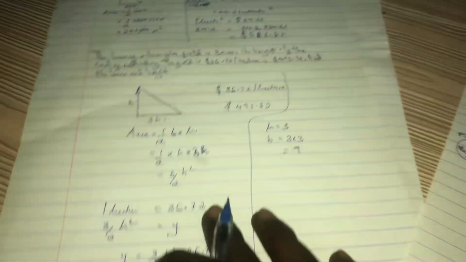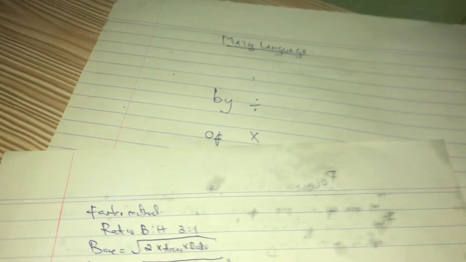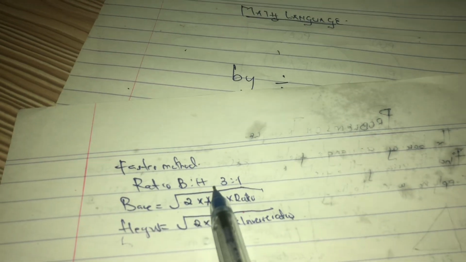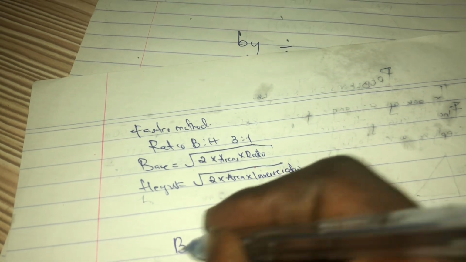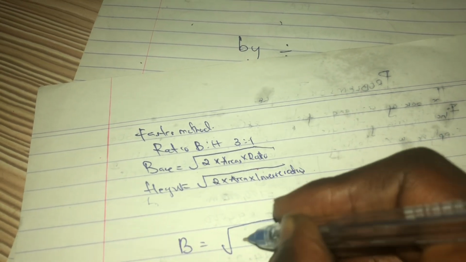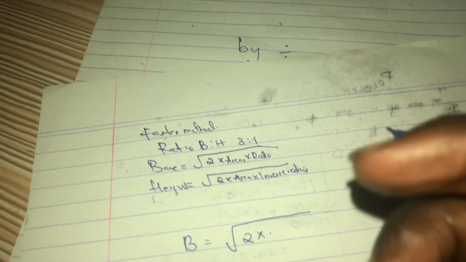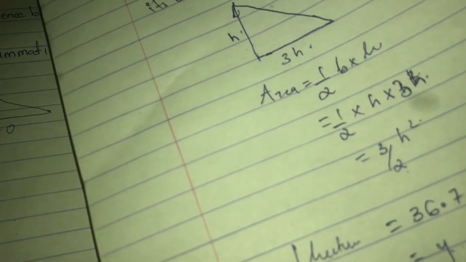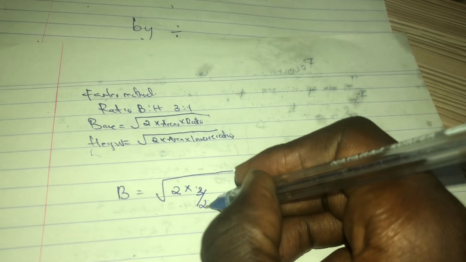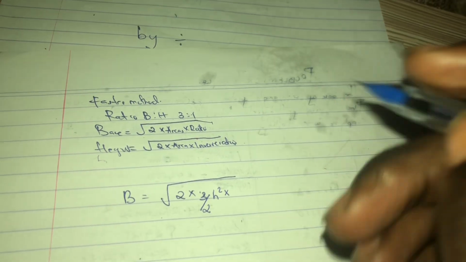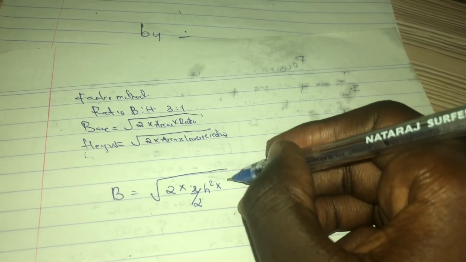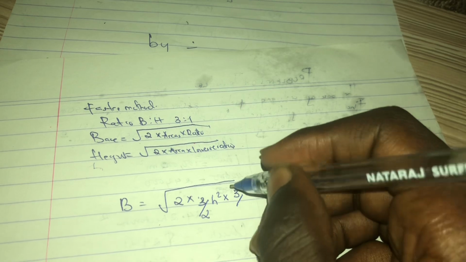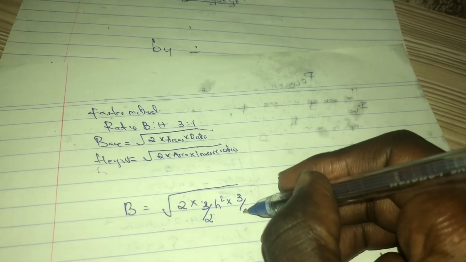Are we together? Then we have a simple method that we can use, if we have the ratio of base to height. For example, here the ratio is 3:1. For us to be able to get the base, it will be the square root of 2 times our area. Remember when we calculated, our area was 3/2 h squared, times the ratio of base to height. The ratio here is 3/1, this is 3 plus 1, which is 4.